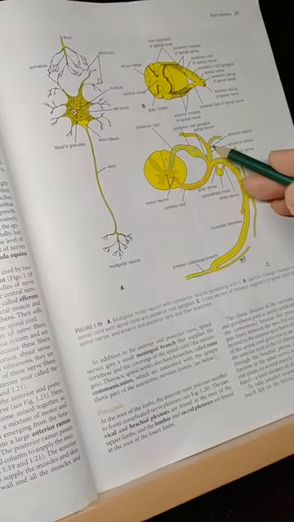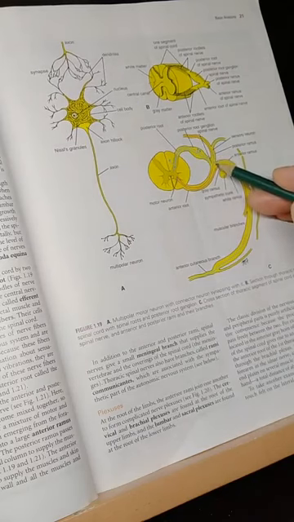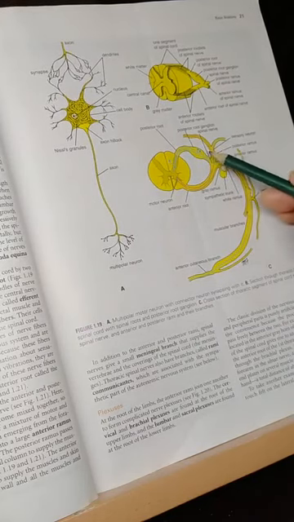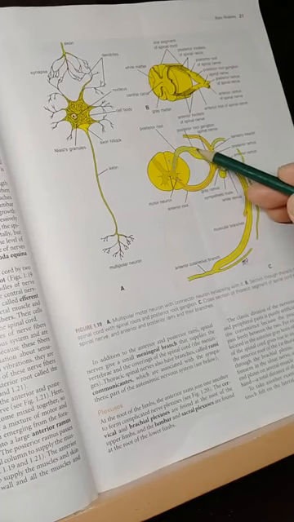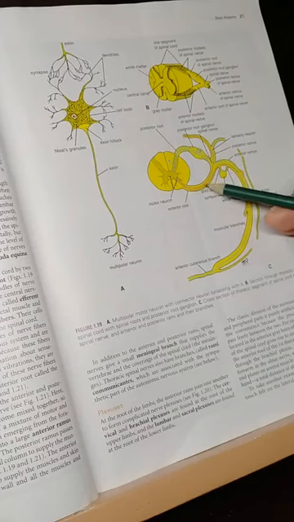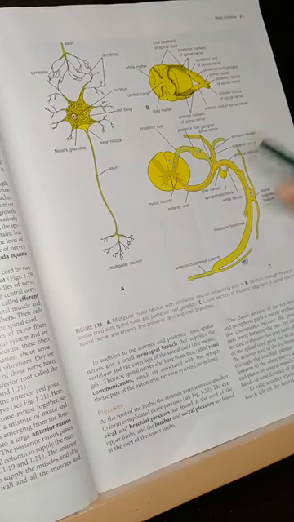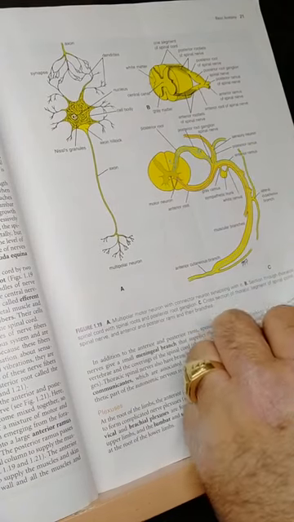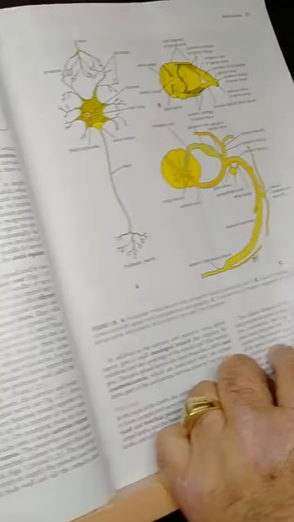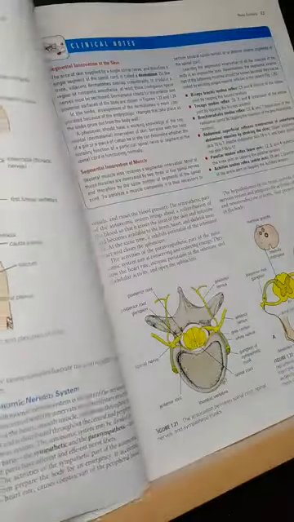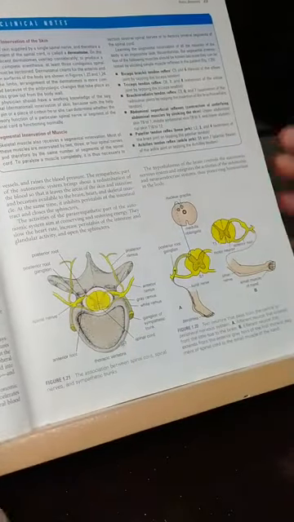So what happens here, the fibers are separated when they go into the roots. So the sensory is found in the posterior root, the motor are found in the anterior root. Okay. So the spinal nerve is very short. It passes through the intervertebral foramina. You come here, you have another picture here.